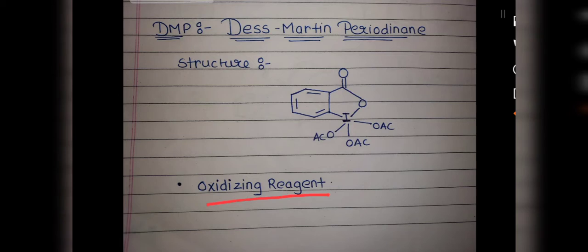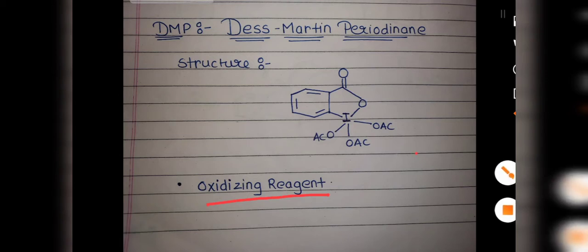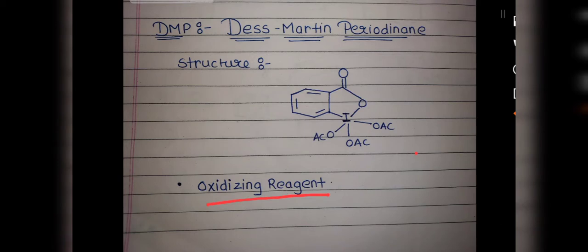The Des-Martin periodinane is a hypervalent iodine compound that offers a selective and very mild oxidation of alcohol to aldehyde and ketone. This reagent is generally used in the solvents dichloromethane and chloroform. So let us have a look at the role and the preparation of this reagent.